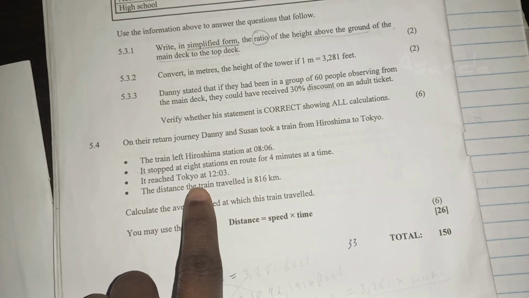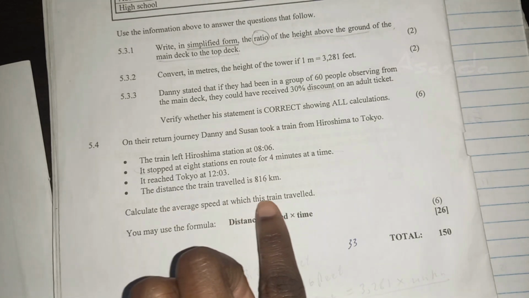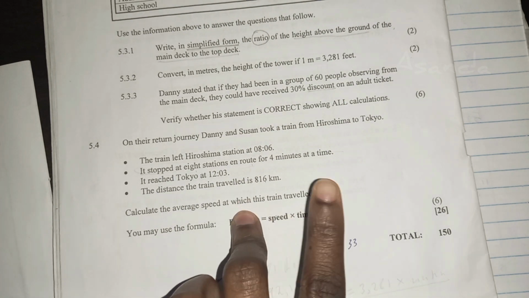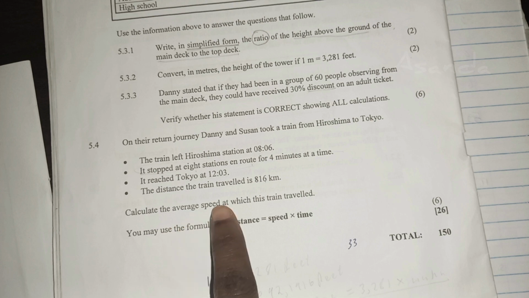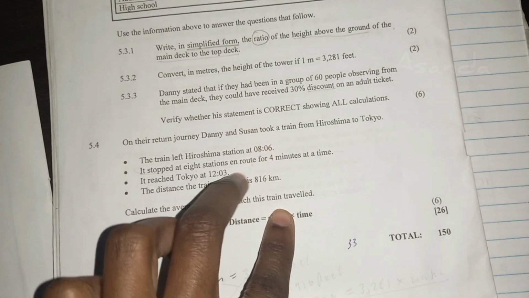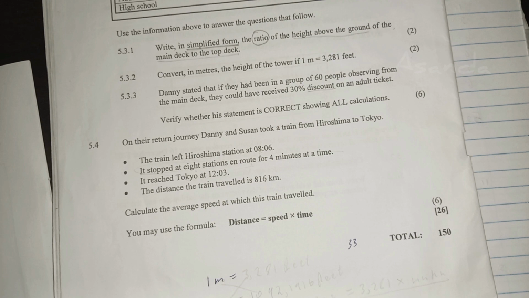The distance the train traveled is 816. Now calculate the average speed which the train is traveling. So speed is, you need distance and you need time to calculate the speed, right? The unknown is speed. We know that because they said calculate the speed. But then we have distance, which is 816. They didn't give us time, but they gave us the information about time. So we have to find time first, right?